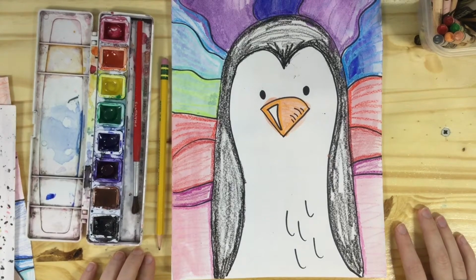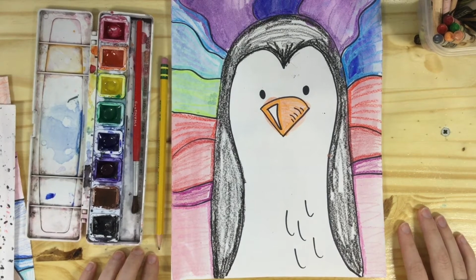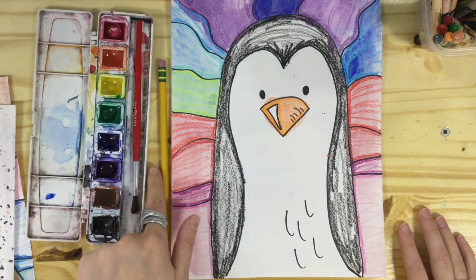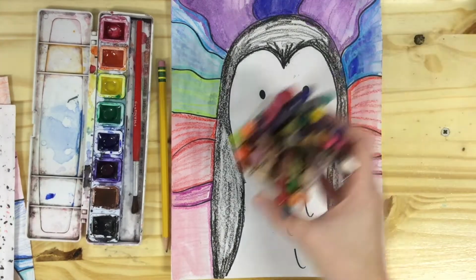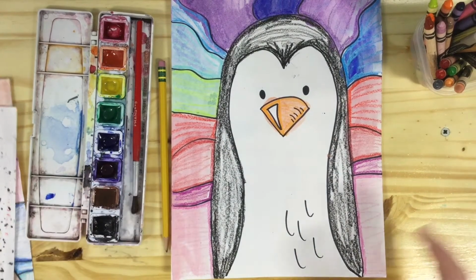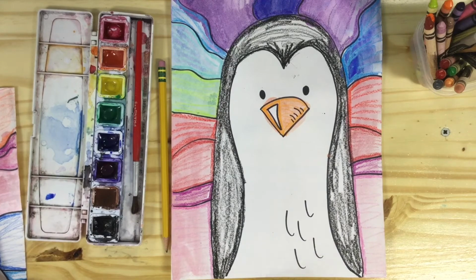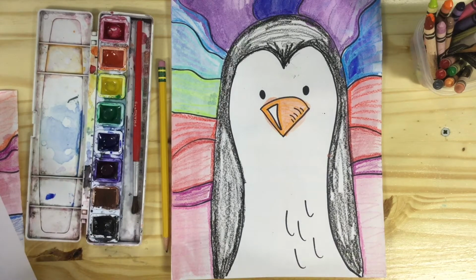Hello, my amazing artists. Today we are going to be creating a penguin inspired by the amazing Canadian artist Ted Harrison. We are going to need a pencil. You might want some crayons, you might want some watercolors, and of course, a fresh sheet of paper.